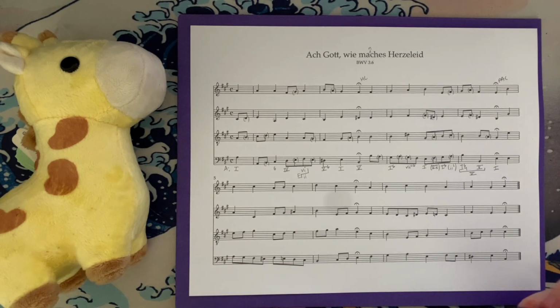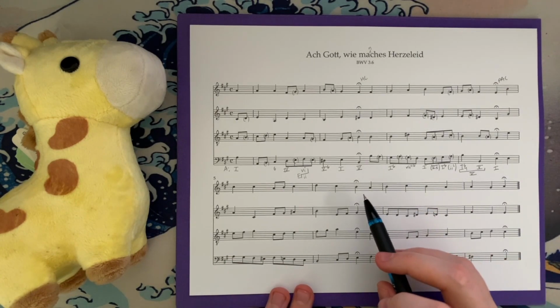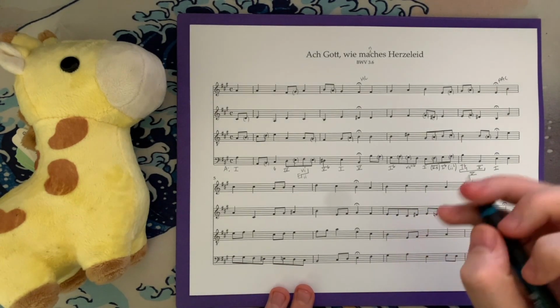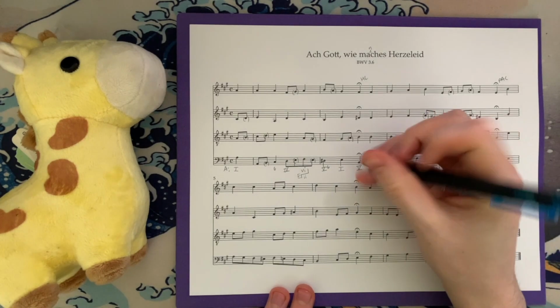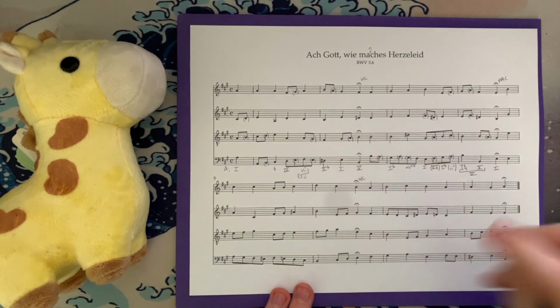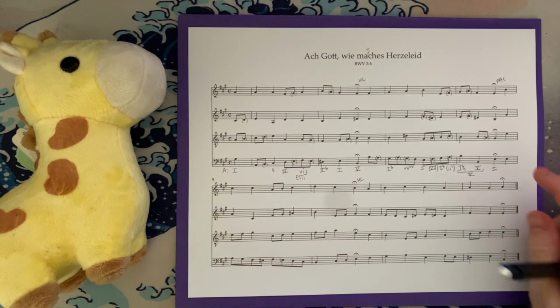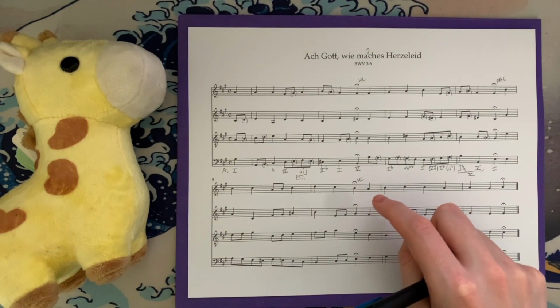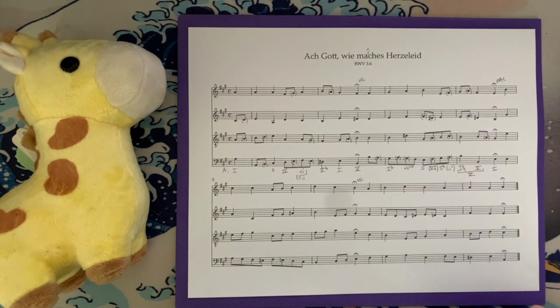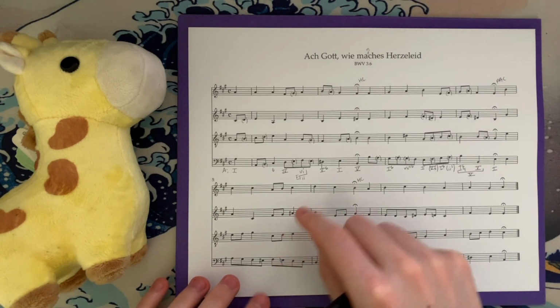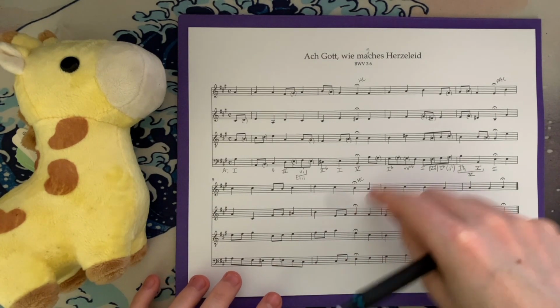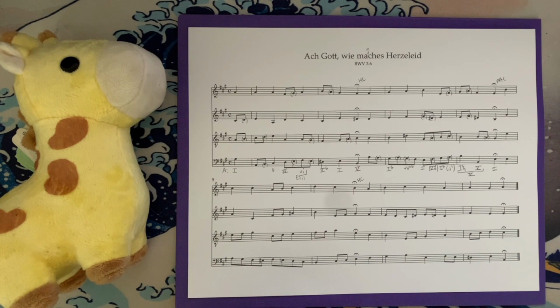Okay, looking ahead, we have a half cadence in the key of A major. This sounds like a half cadence to me. So even though we have 2 cadences that end on E major, this one sounds like a half cadence to me, and this one sounds like a perfect authentic cadence. Even though we have chromaticism throughout, this still sounds like we're in the key of A major.